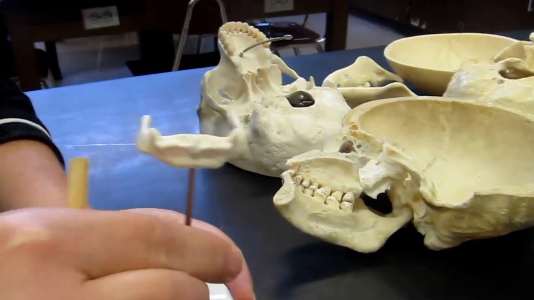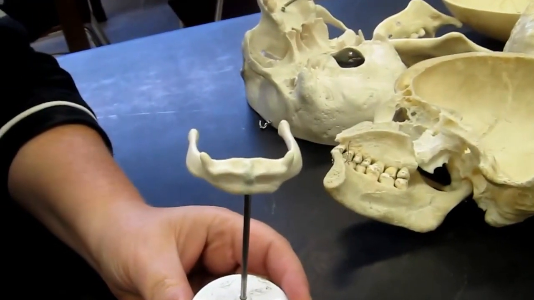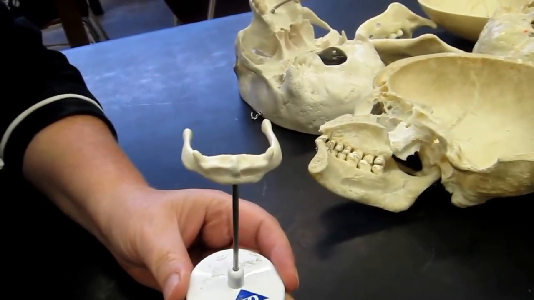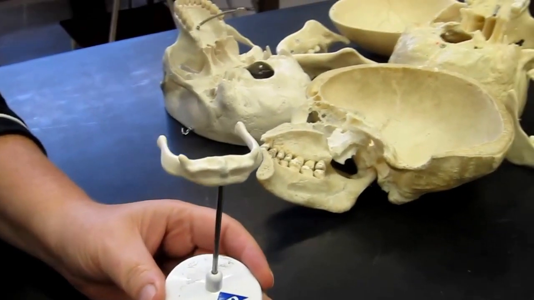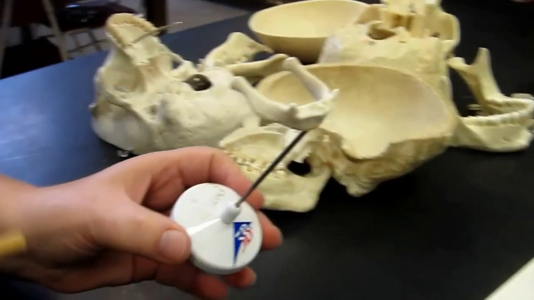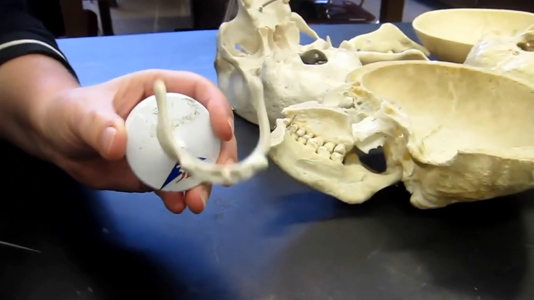Now the last bone we're going to do on this video is the hyoid bone. It's technically not a bone in the skull. It's also not a vertebral column bone, and it's also not a thoracic cage bone, but it is in the neck, so it's considered a bone of the axial skeleton. It looks like a little teeny tiny mandible, but it's not.